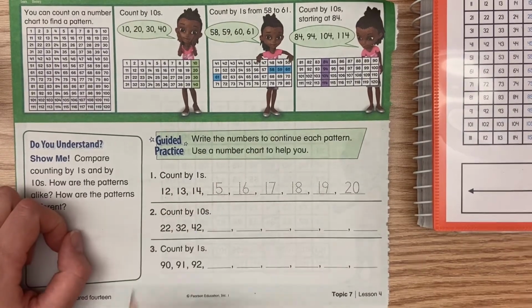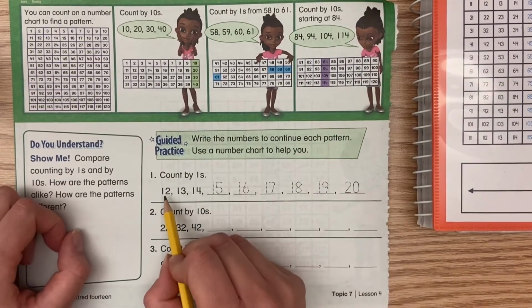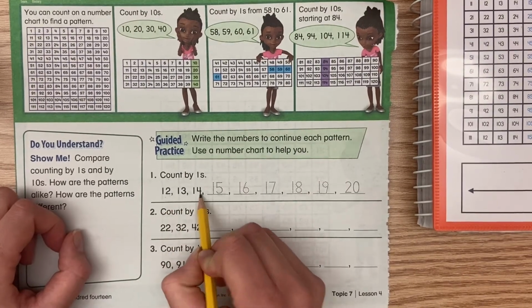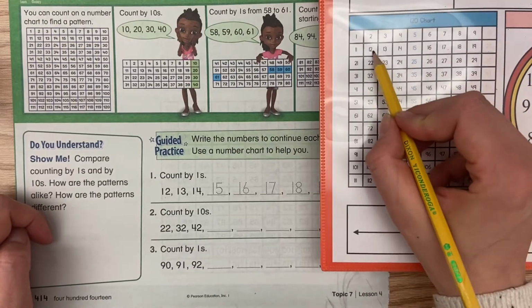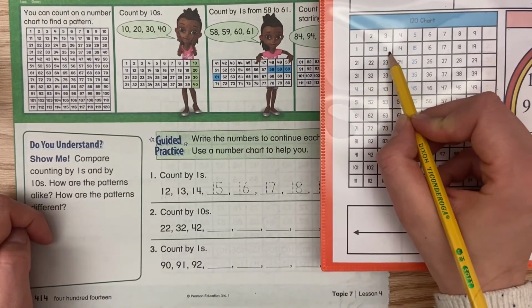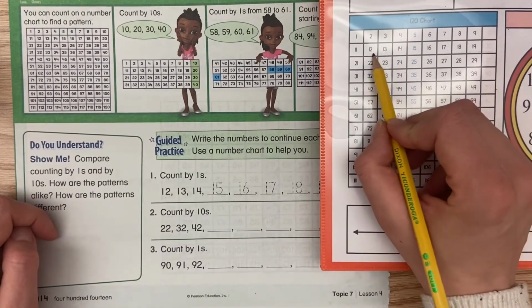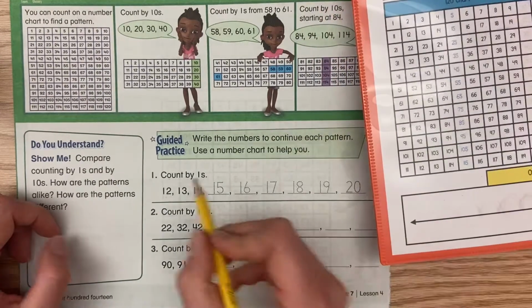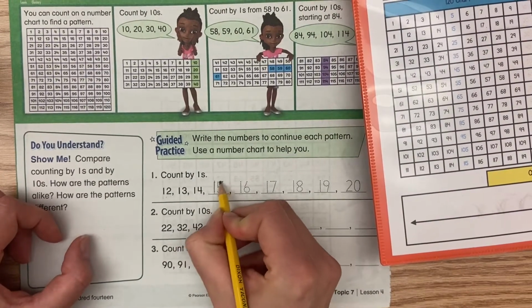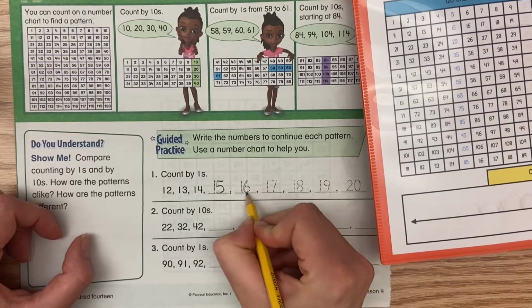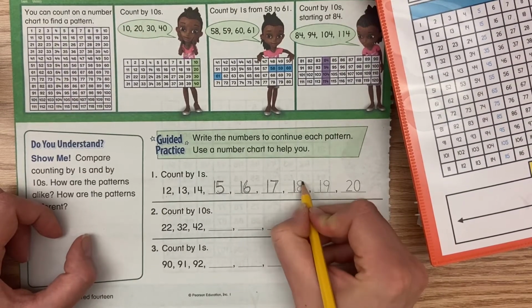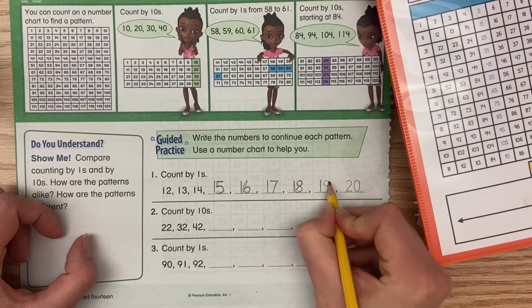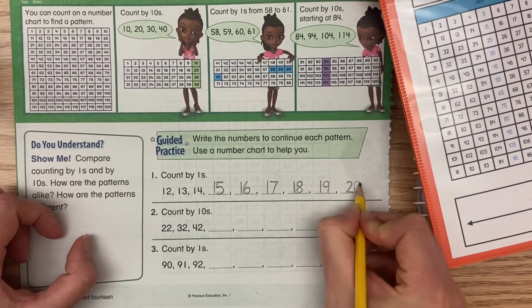They started at number 12. Okay. 12, 13, 14. So you can always go to your hundreds chart and see what number comes after. Remember, when we're counting by ones, we move to the right. 15, 16, 17. Make sure you're counting with me. 18, 19, and 20.